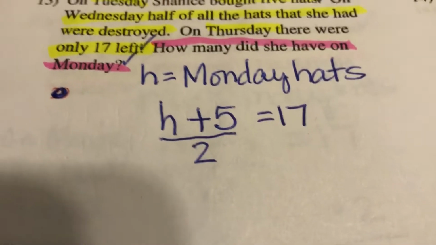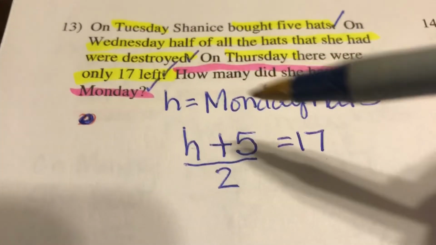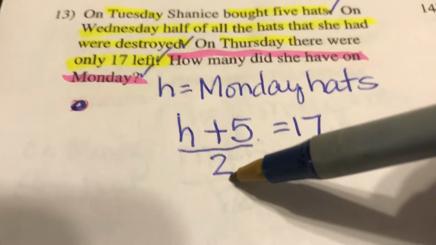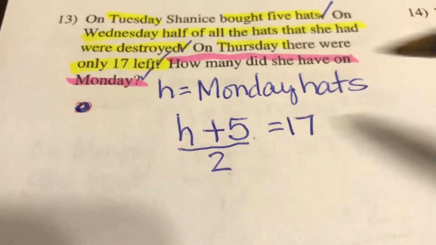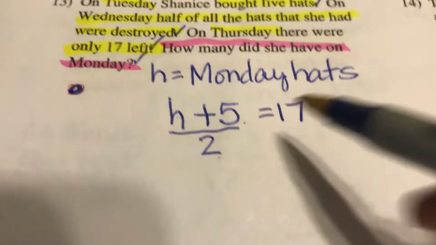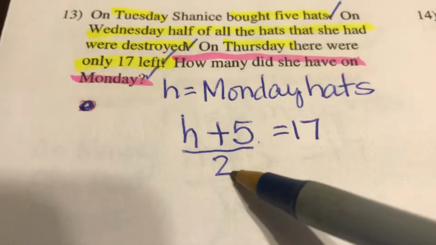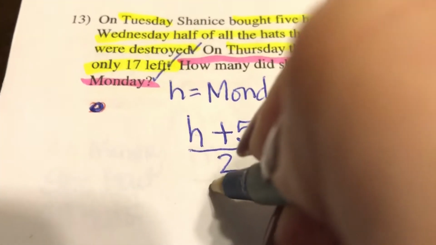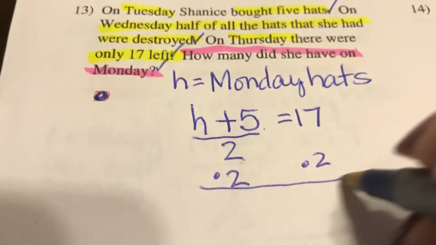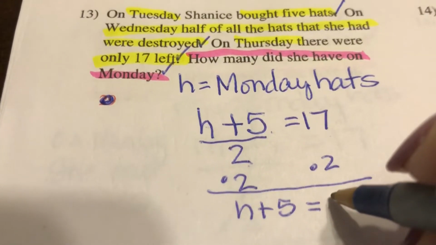Okay, so now I'm ready to solve this problem, and I know that the hats on Monday plus the 5 bought on Tuesday divided by the half that were destroyed on Wednesday would equal my 17 left on Thursday. So I can't do anything with H plus 5 because you can't go upstairs till you do something with downstairs. So I'm going to multiply times 2 to get rid of that division by 2. And I'm going to get H plus 5 is equal to 34.